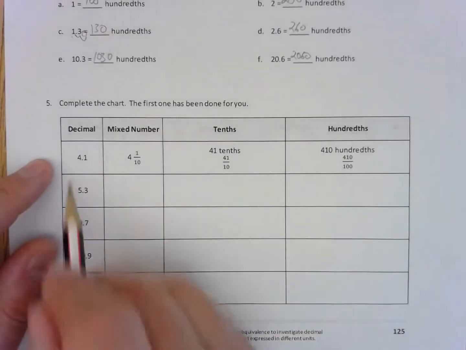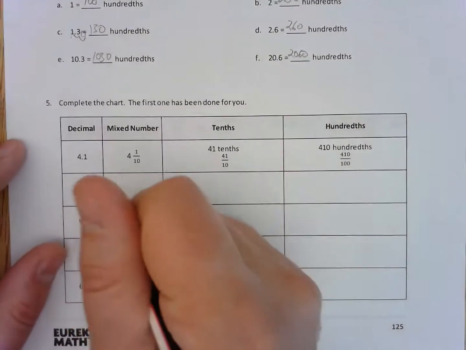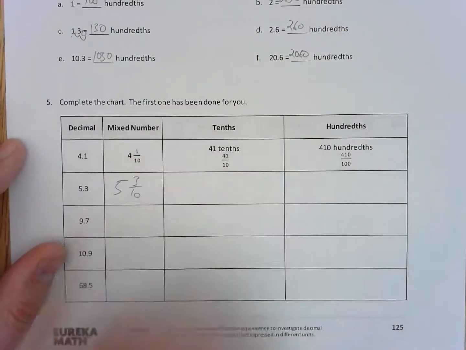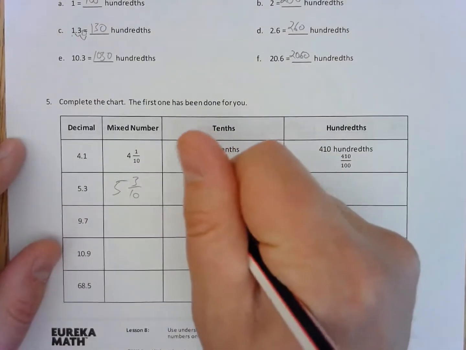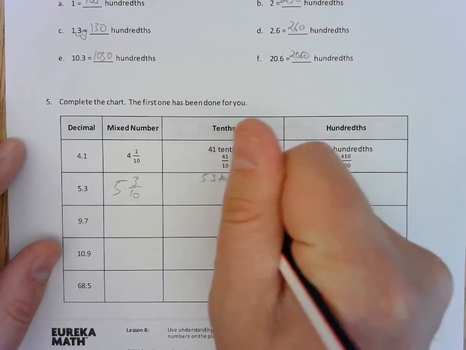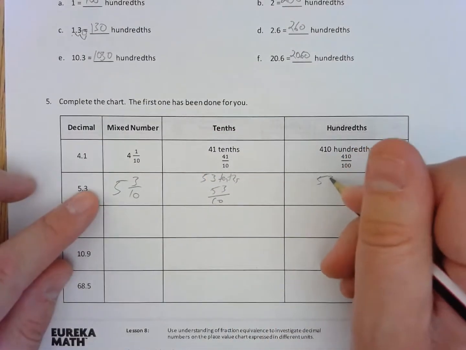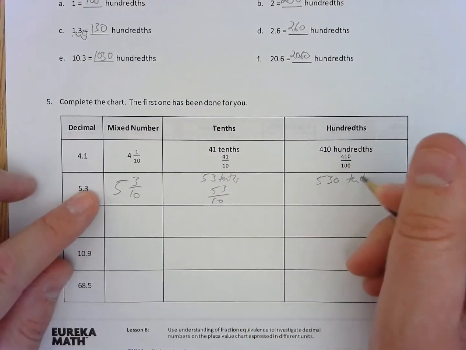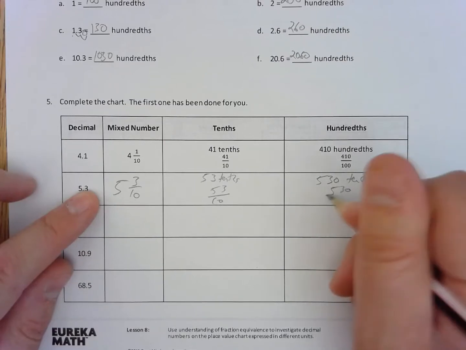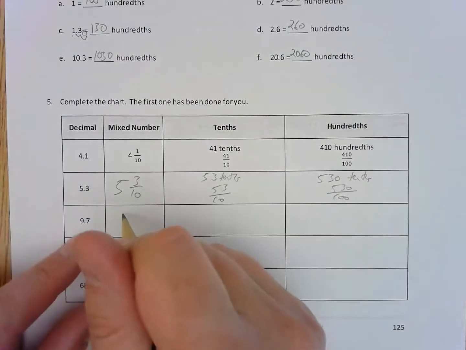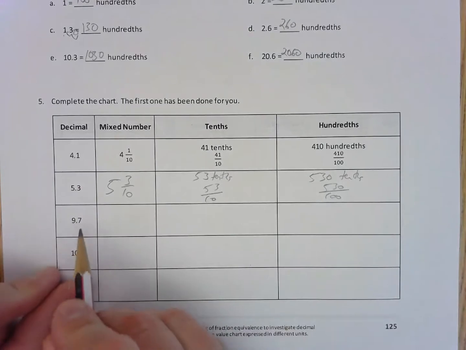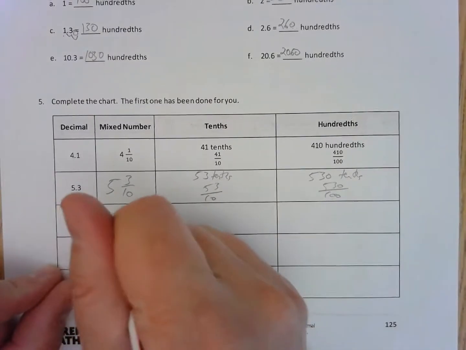So they give you a number in decimal form, and you turn it into a mixed number. So this is going to be 5 and 3/10. So we know that's 53/10, or 53 over 10, and 530/100, or 530 over 100. 9.7 is read as 9 and 7/10.